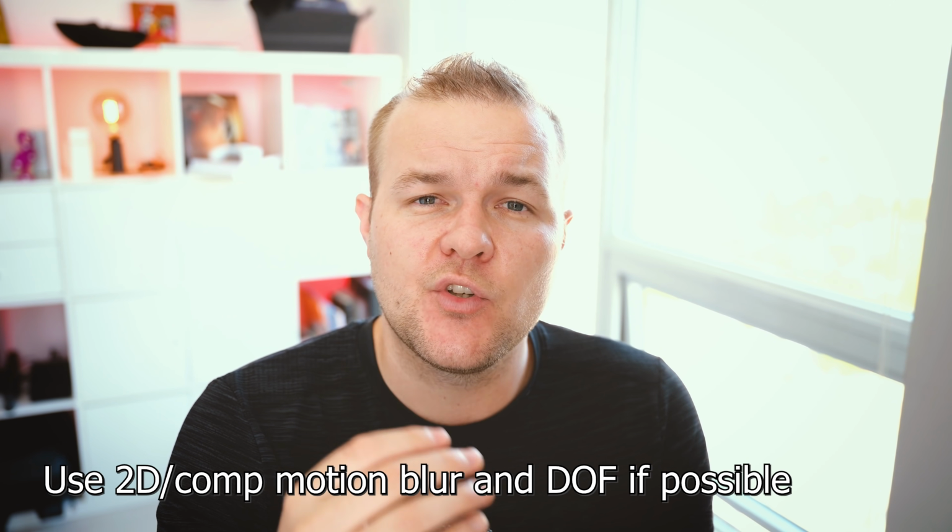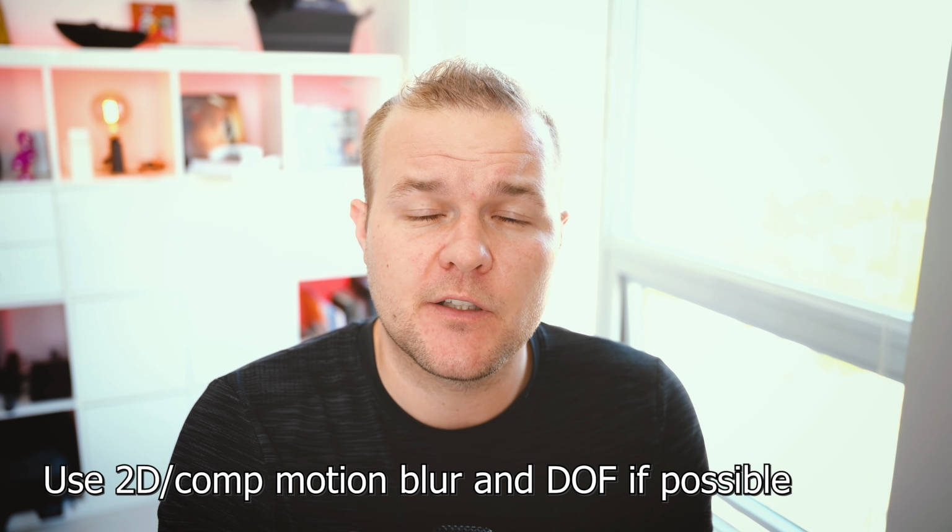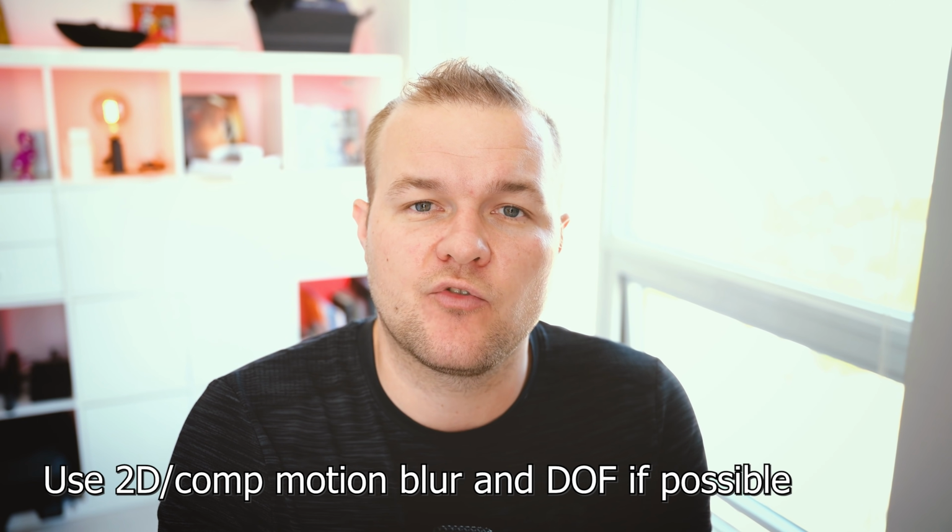So my tip is, do you really need depth of field or motion blur in your renders? Because there are workarounds to render motion vector passes, which you can then apply in compositing to get a 2D motion blur. It's not always the best. I'm not saying you should not do 3D motion blur, but it is still something to consider if you have a need for fast renders.